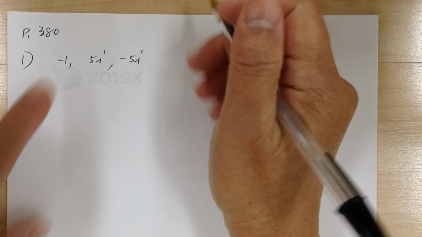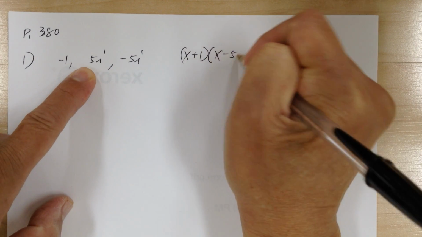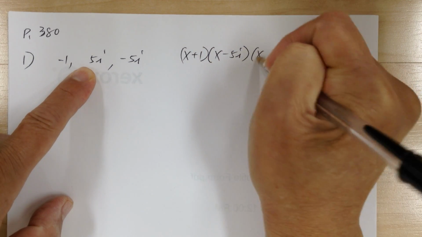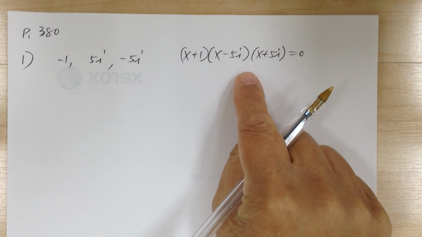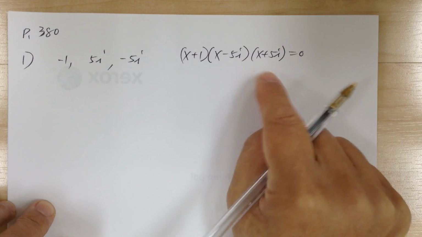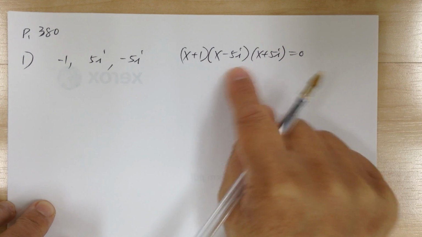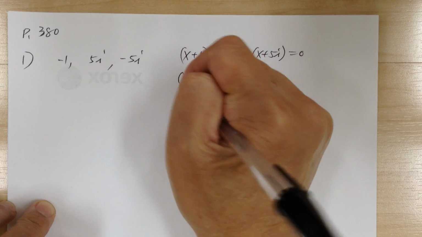Now normally you would do this. You're going to have x plus 1, and you're going to have x minus 5i, and you're going to have x plus 5i equal to 0. So now you would multiply. When you multiply, you always multiply the conjugate first. So always multiply the conjugate first.